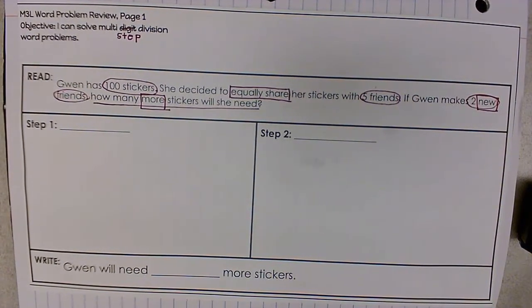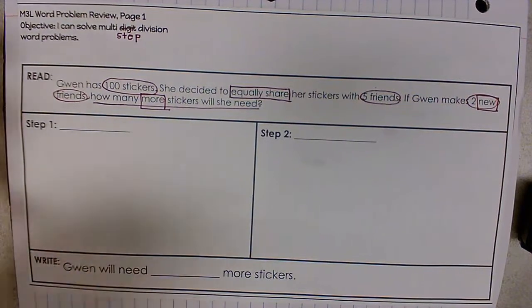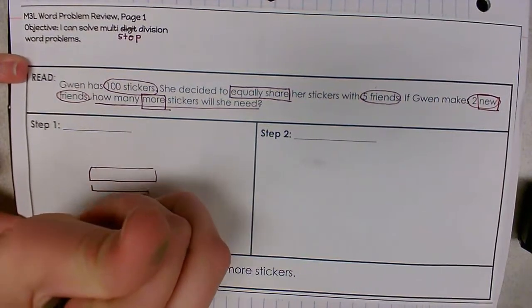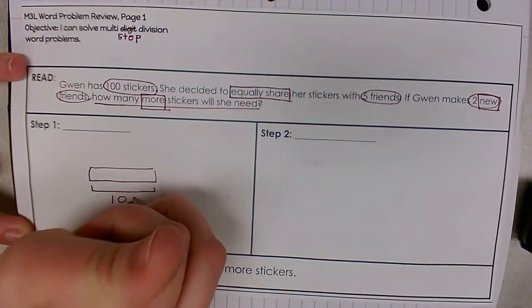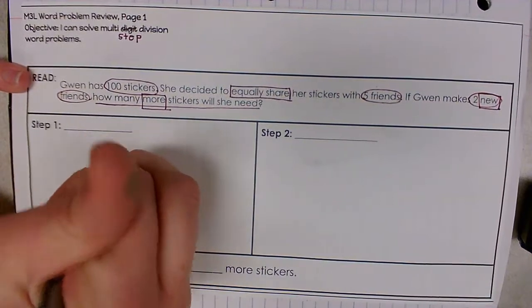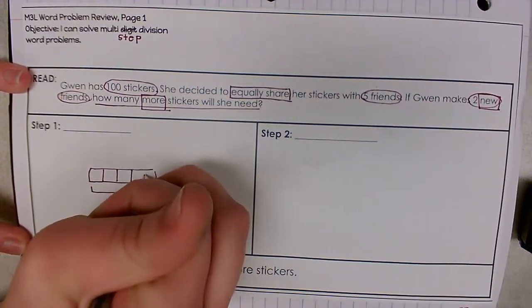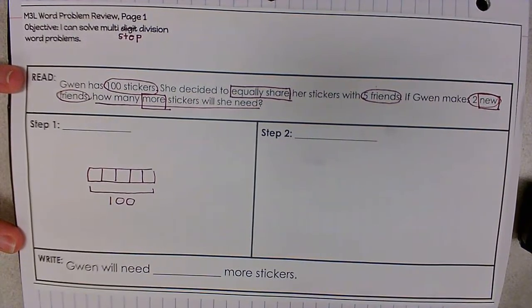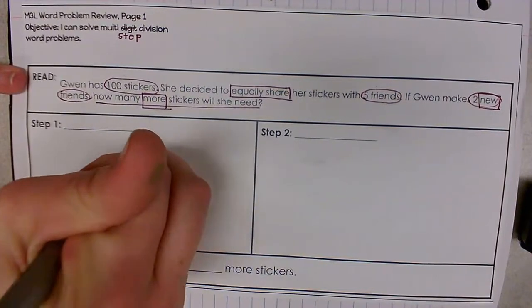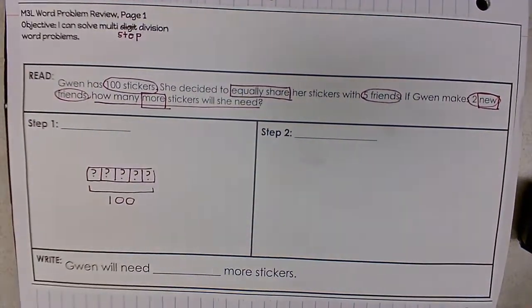Before I even start thinking about her new friends, I want to know how many stickers Gwen is already sharing with the friends that she has. She has 100 stickers in total. She wants to share it with her 5 friends. 1, 2, 3, 4, 5. And we want to know how many does each friend get?